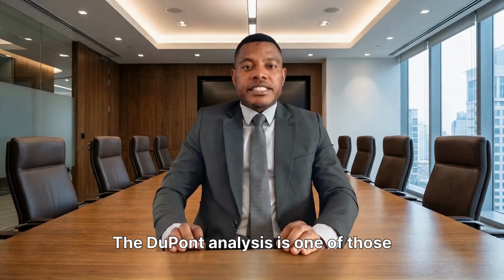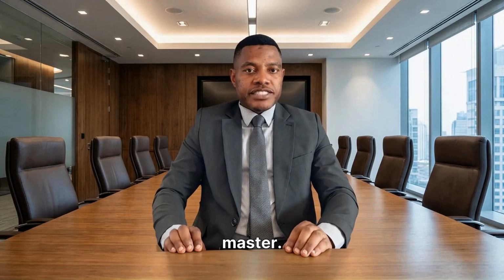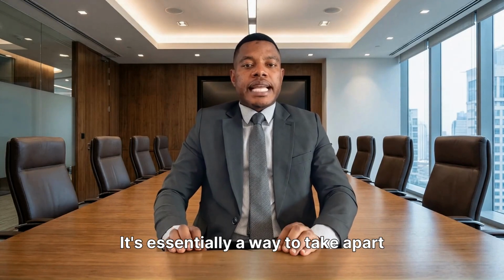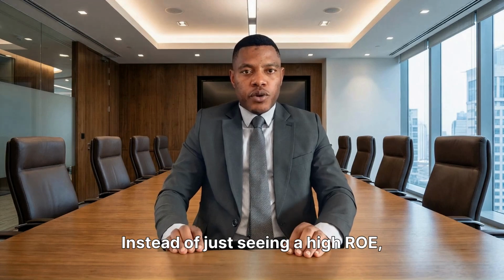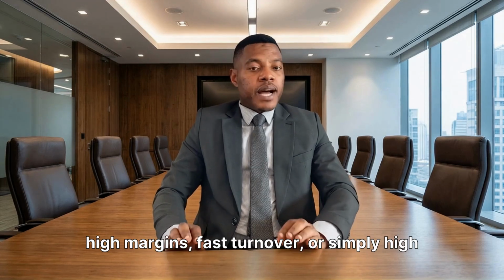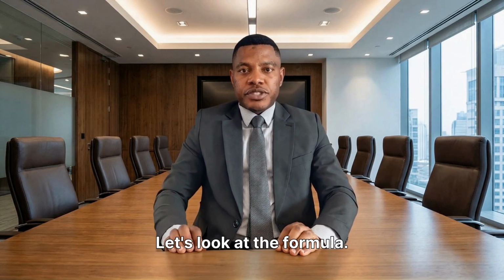The DuPont analysis is one of those pro tools that every serious analyst should master. It's essentially a way to take apart a clock to see how it works. Instead of just seeing a high ROE, we can see if it's coming from high margins, fast turnover, or simply high leverage. Let's look at the formula.